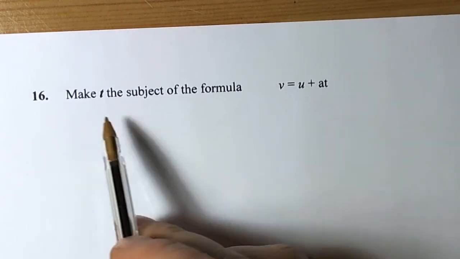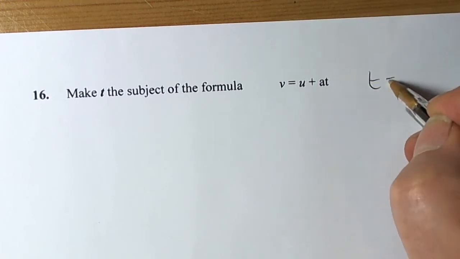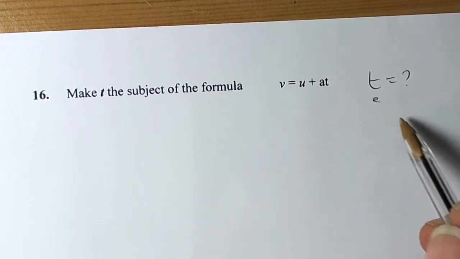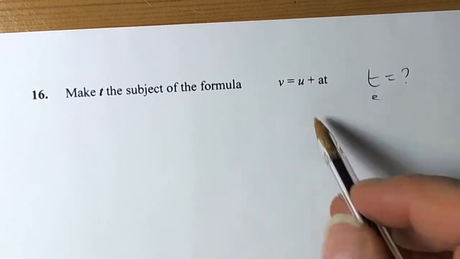This question says make t the subject of the formula. So in other words, it wants you to get t equals something. So t on its own, make it the subject. So therefore we've got to rearrange this formula.